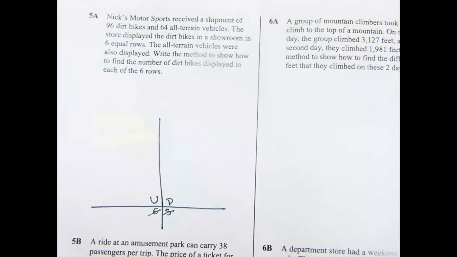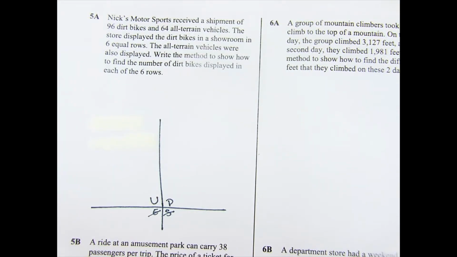Let's go with what we already know. Let's read the question. It says Nick's Motorsports received a shipment of 96 dirt bikes and 64 all-terrain vehicles. The store displayed the dirt bikes in a showroom in 6 equal rows. The all-terrain vehicles were all displayed. Write the method to show how to find the number of dirt bikes displayed in each of the 6 rows.